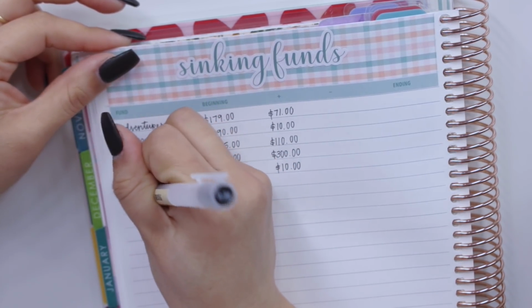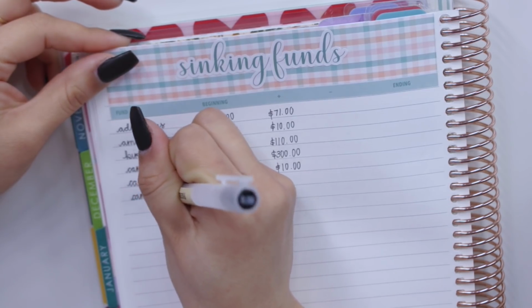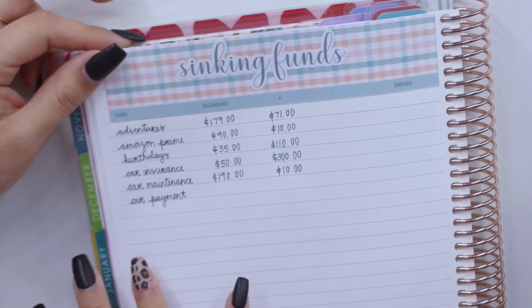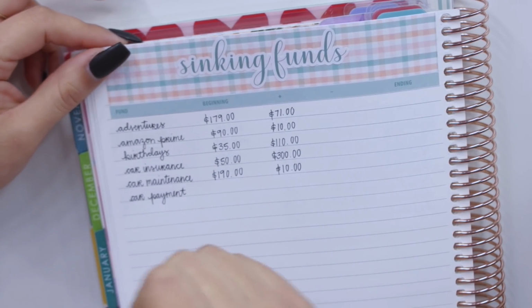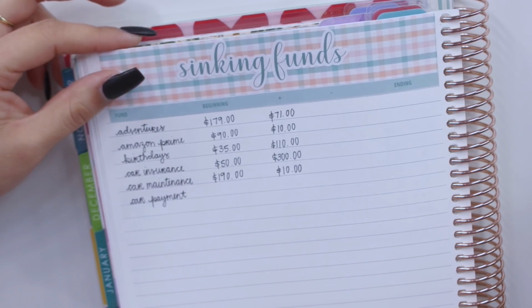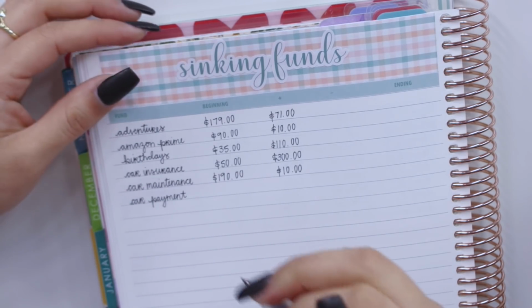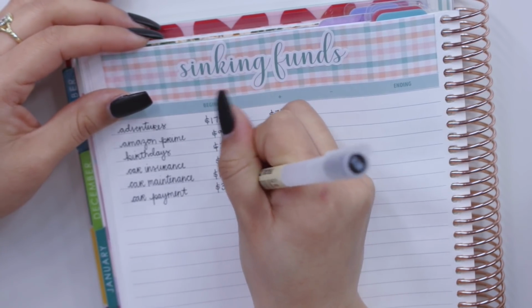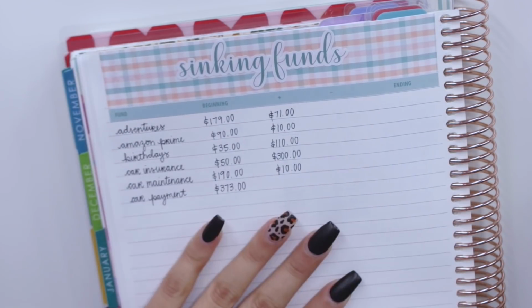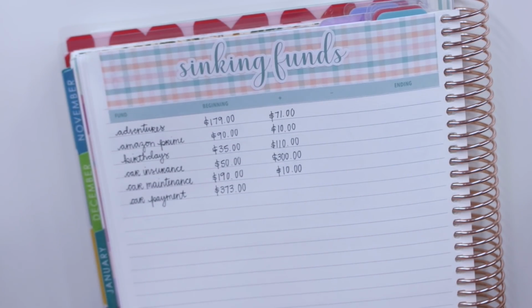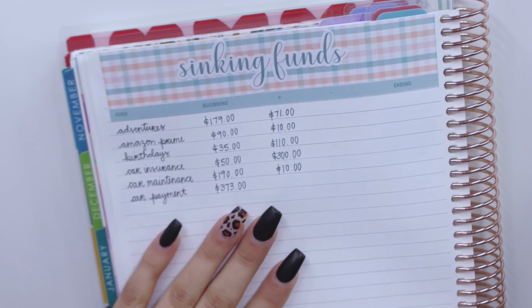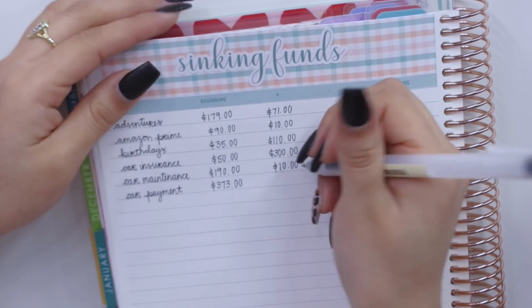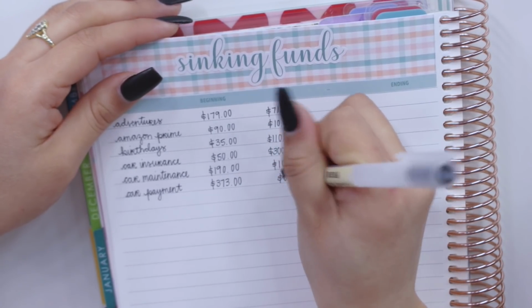Next, I have my car payment sinking fund, which I am not going to be adding anything for this month because, as you guys know, I have moved this specific fund to my monthly budget. So the only reason that it is a sinking fund is because I have money in here, and this is just for any emergencies. If, let's say, 1 month I'm not able or don't have enough money to pay for my car payment, or just to have peace of mind, really. You obviously don't have to do that, but that's just something that I want to do. And like I mentioned, I'm not adding anything here.